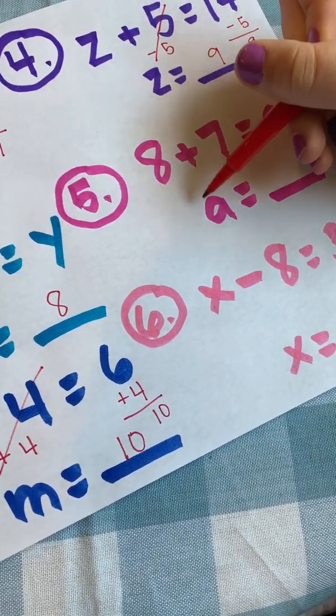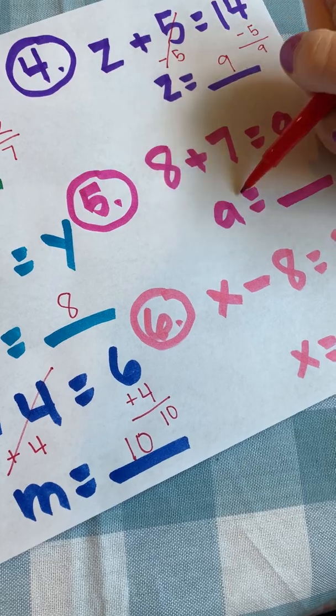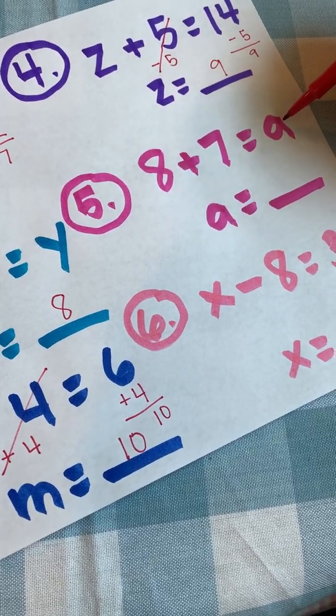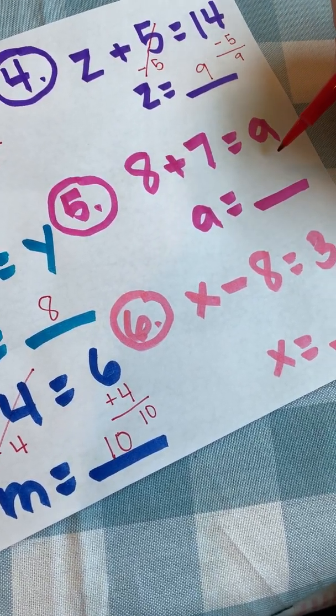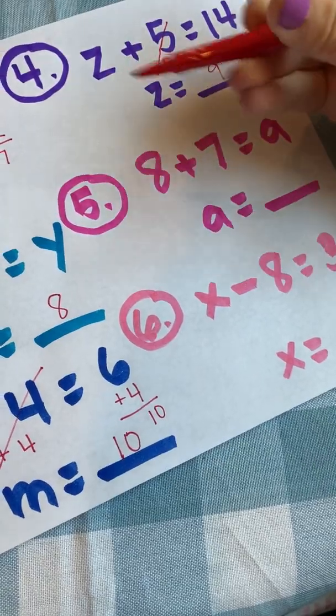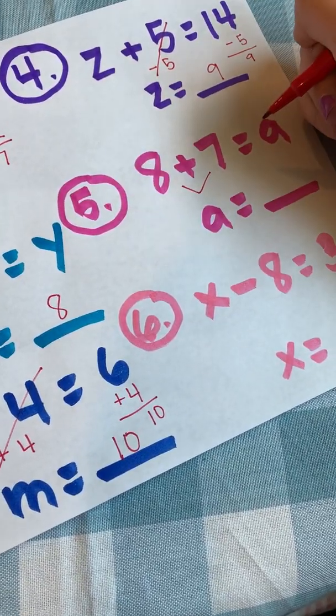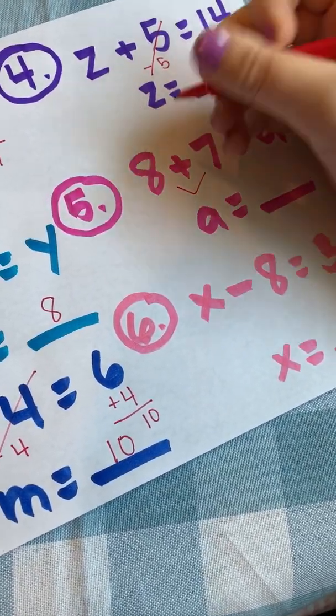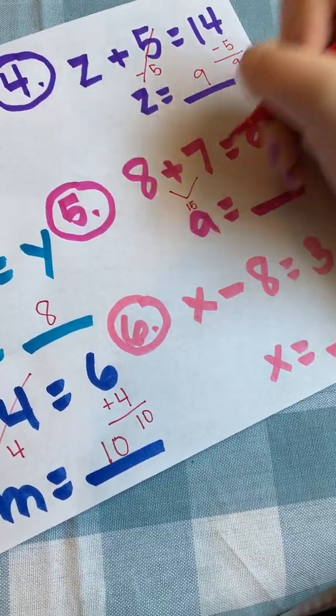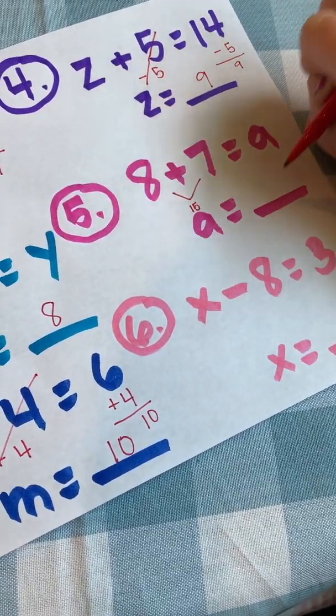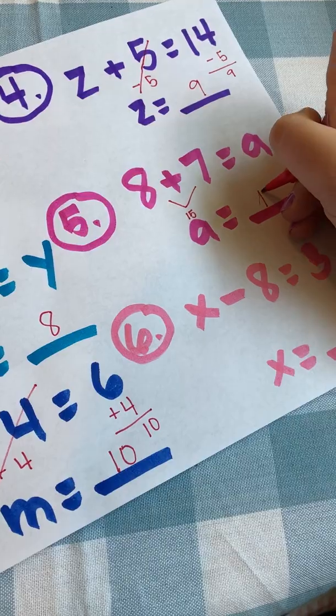Number 5, 8 plus 7 equals a. We want to get a all by itself, so a equals something. Oh, what do you know? A already is by itself on one side, so this is an easy one. We just have to figure out what 8 plus 7 is. 8 plus 7 equals 15. So a equals 15.